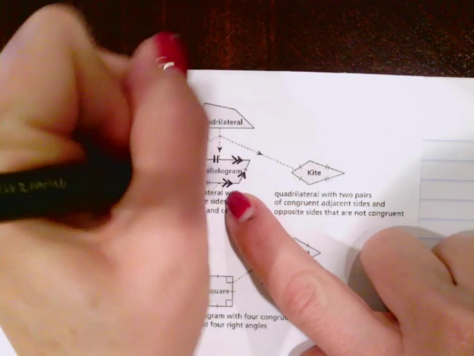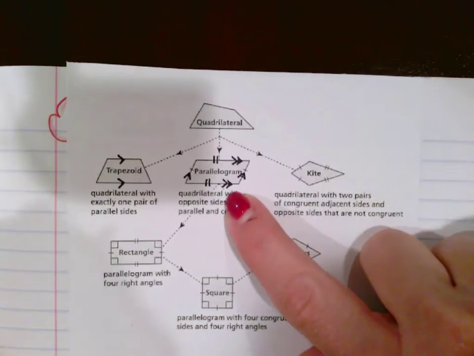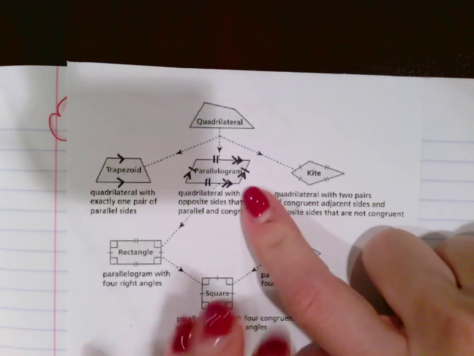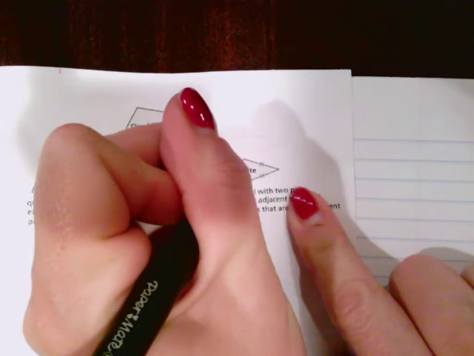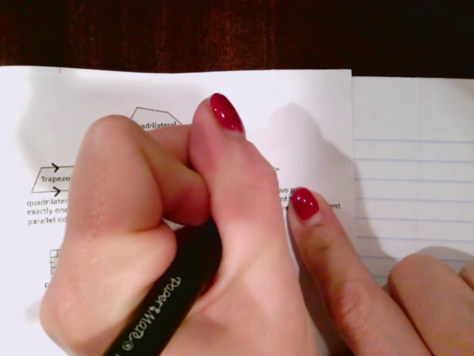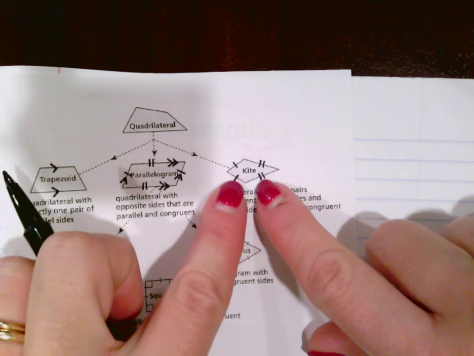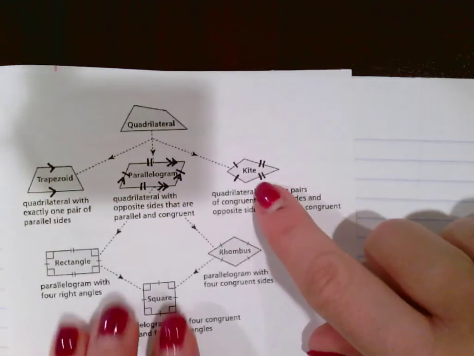These marks indicate that the opposite sides are congruent, so that's showing you that those sides are the same length and those sides are the same length. These marks here indicate that these two sides are the same length and these two sides are the same length, but notice that there are different numbers of marks, so these two sides are not the same length.